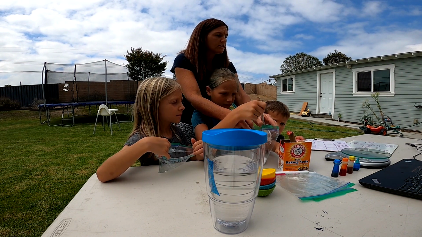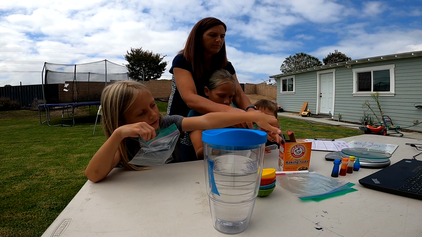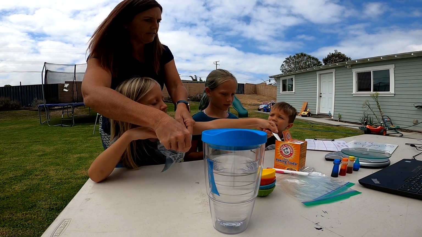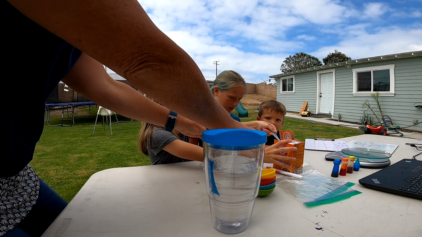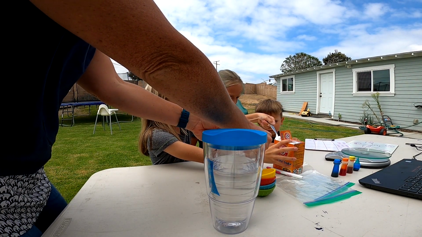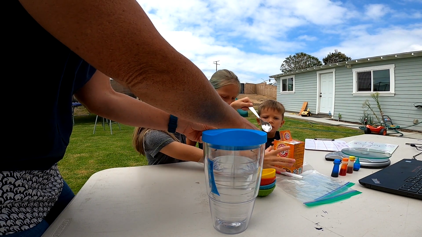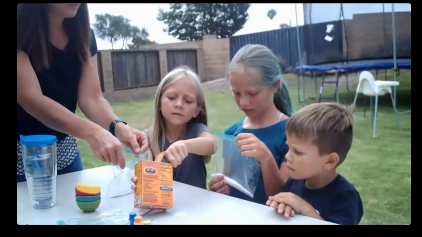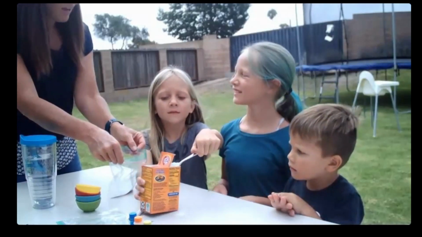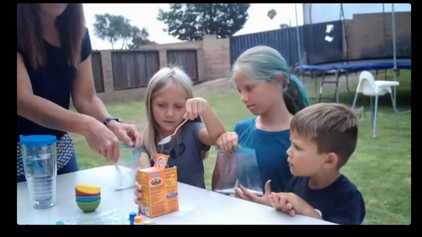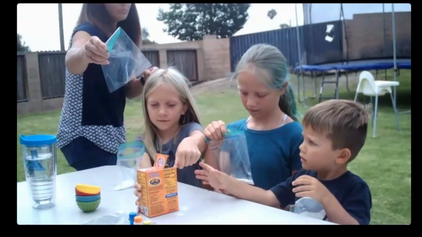This is just regular baking soda from our kitchen. It doesn't matter how much you put in there. So more is better because big reactions are more fun than small reactions, right guys? Sure, I think you have enough. And then Mikey, you're going to do your 2 scoops.